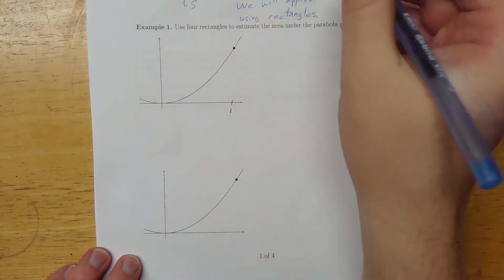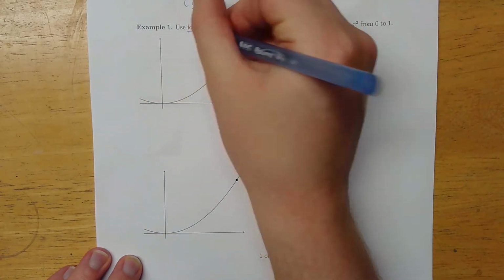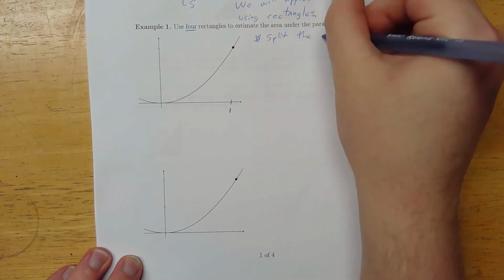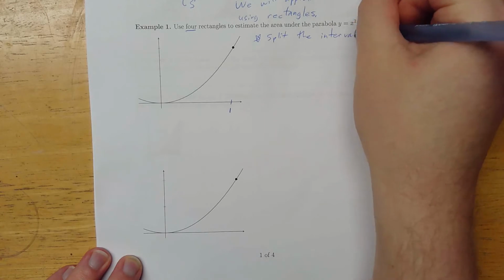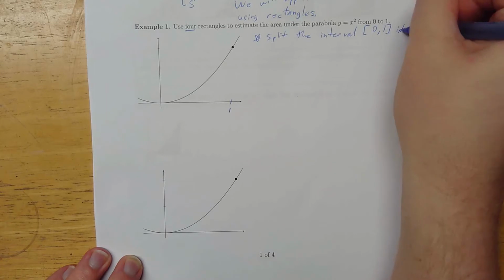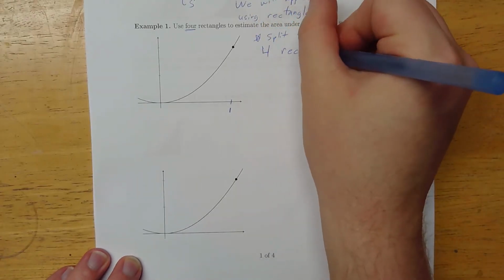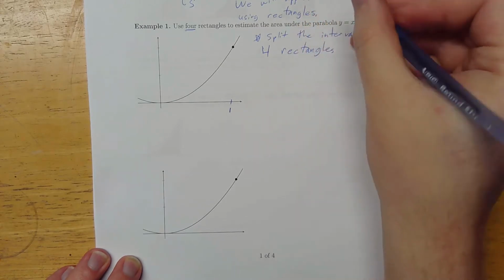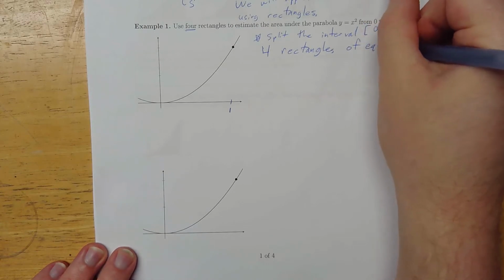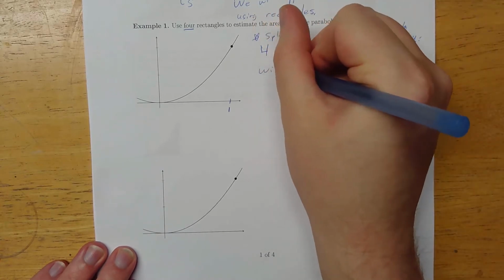Now the width we can easily figure out, right? If we want to use 4 rectangles, what we'll do is we will split the interval 0 to 1 into 4 intervals that have equal width. And we're going to call the width delta x.